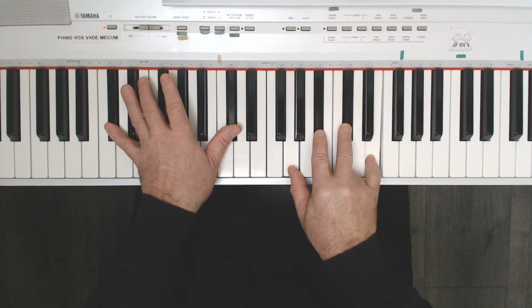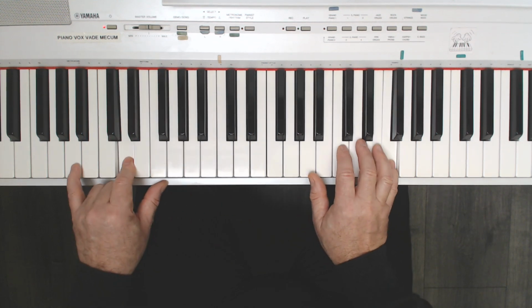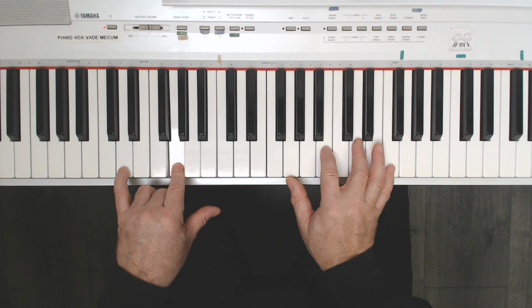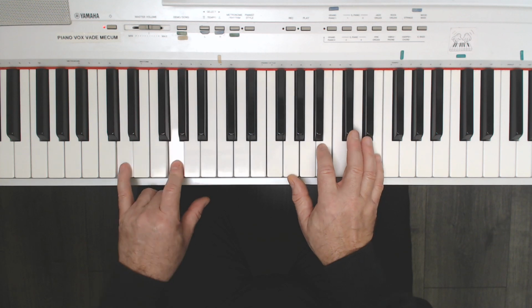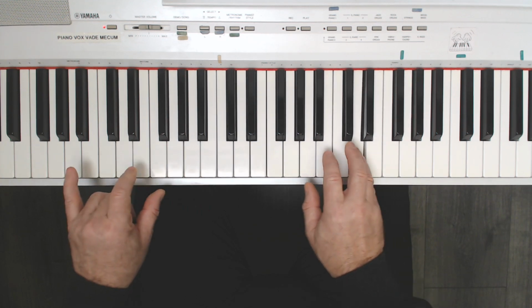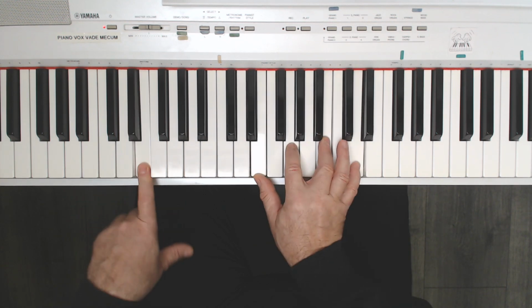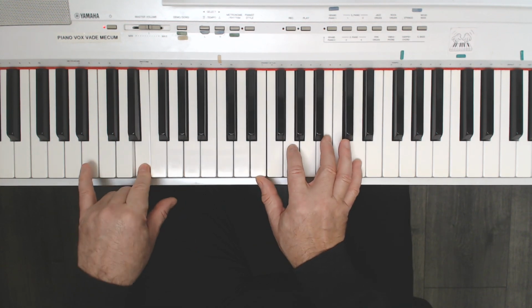Second verse, tu sei per me, D minor 7, G7 or G6, una cara bambina. Passing chord or not, okay.